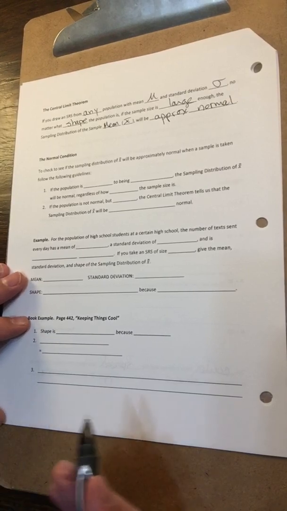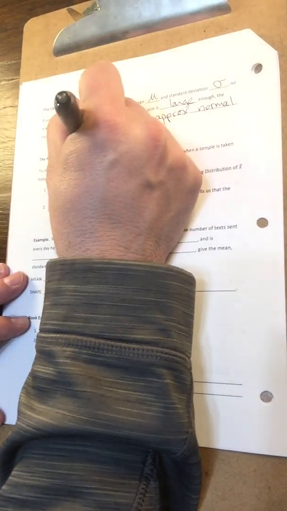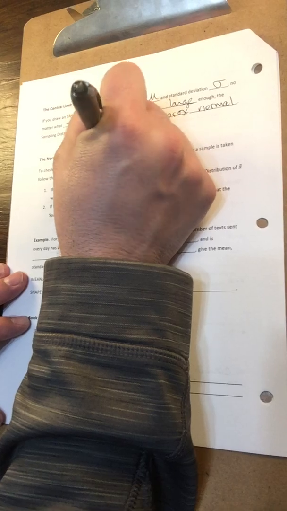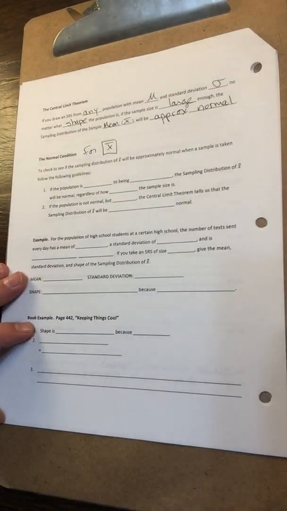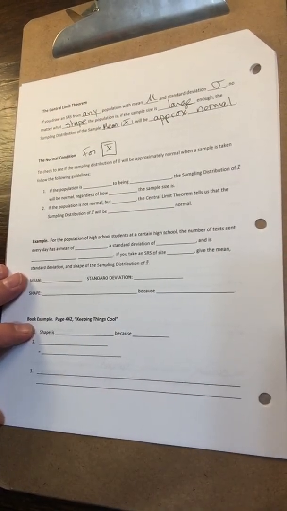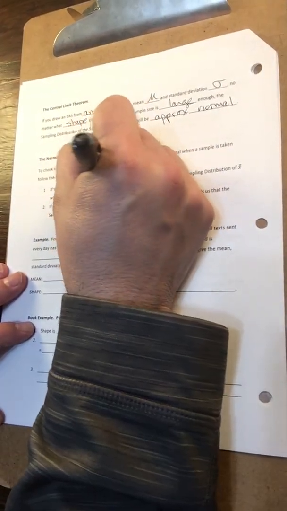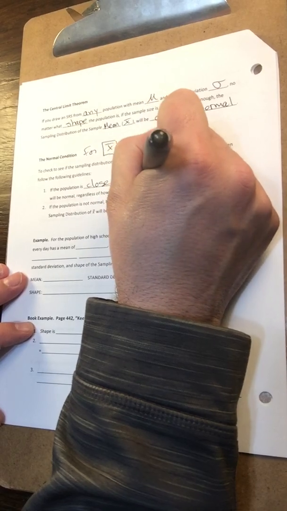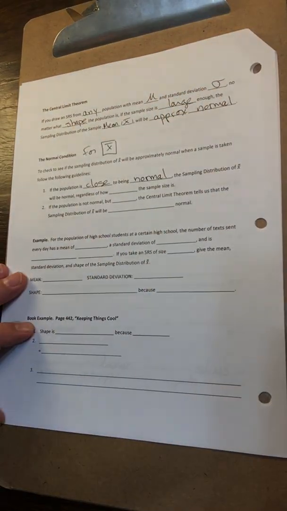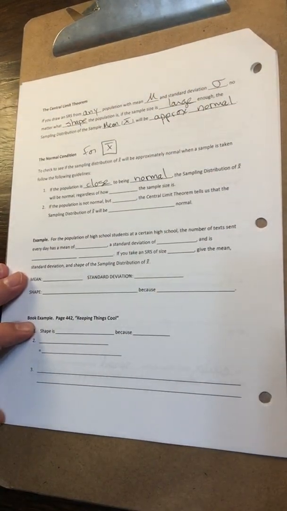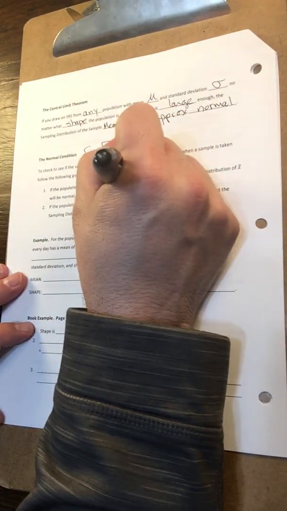All right, so the normal condition, I want to put in your notes for x bar here. The normal condition for x bar, to see if the sampling distribution will be approximately normal. Number 1, if the population is close to being normal, or if we know that it actually is a normal distribution, the sampling distribution will be normal regardless of how small the sample size is.